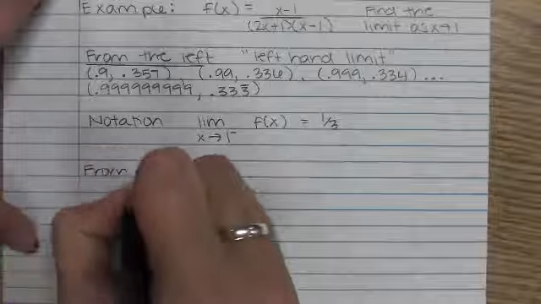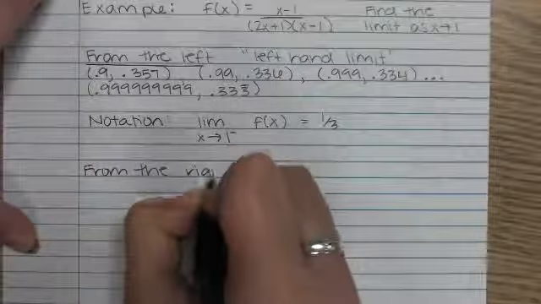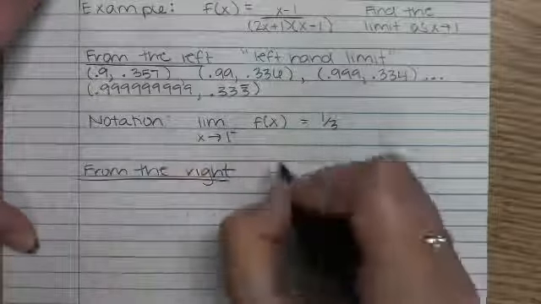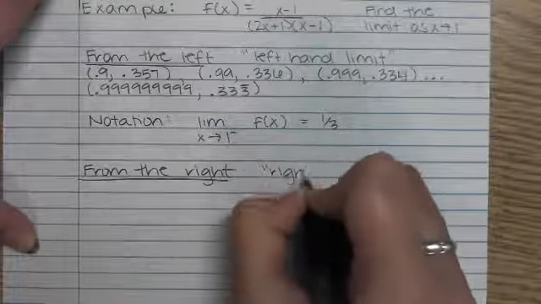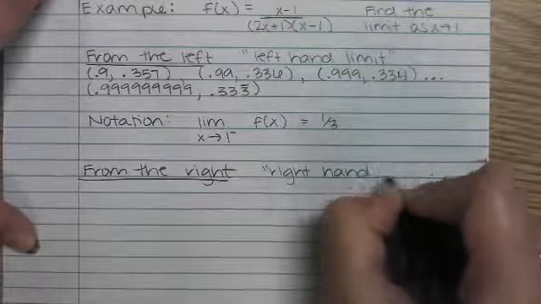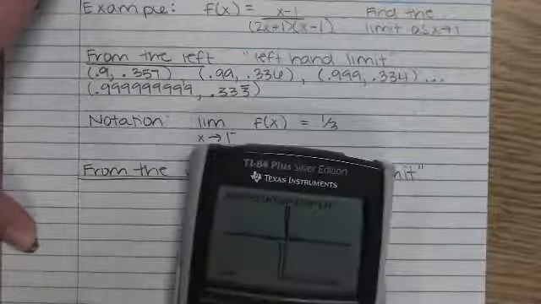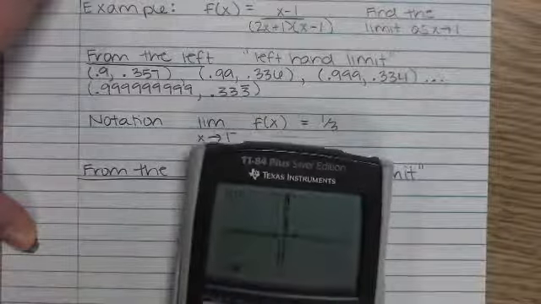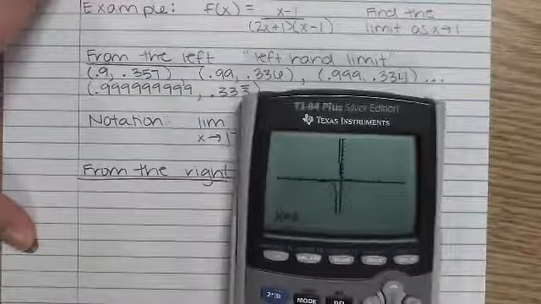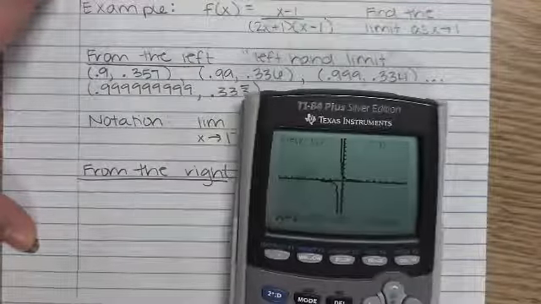Now from the right, this is called the right-hand limit. So here I'm going to plug in values that are slightly different. So something that's a little bit to the right of 1 would be like 1.01.